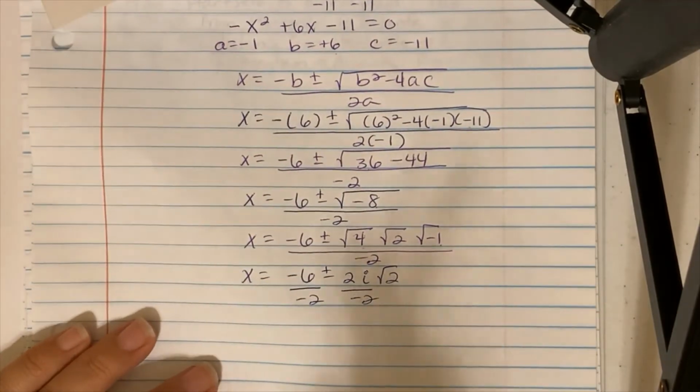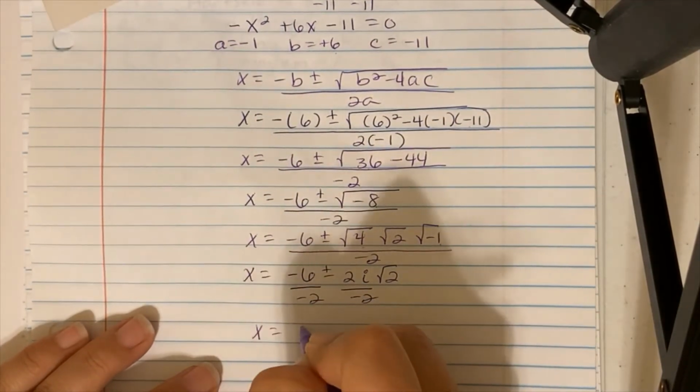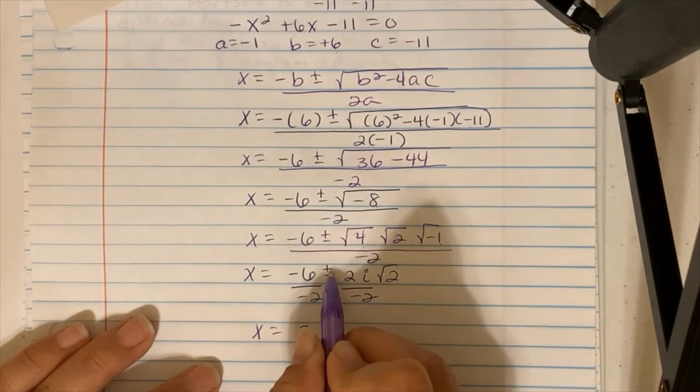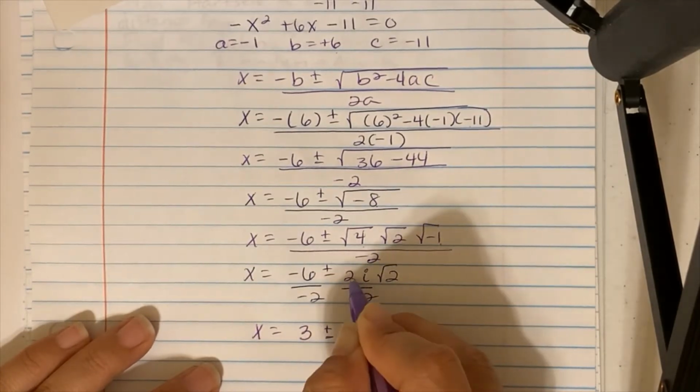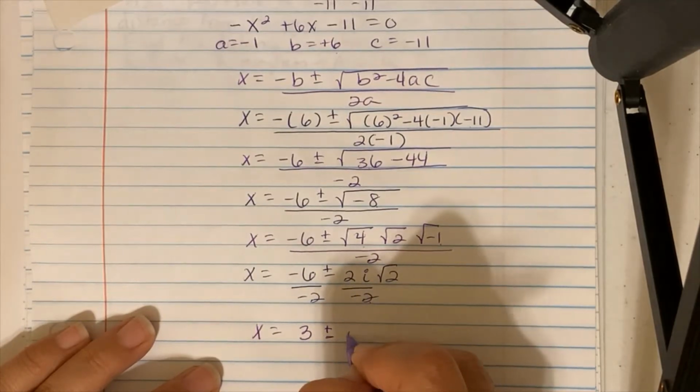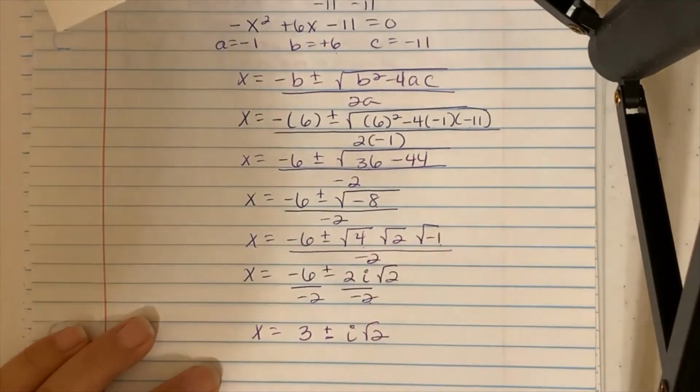So then you end up being x equals positive 3. Because I'm doing plus minus divided by a negative, I'm still going to be plus minus. The 2's are going to cancel out, leaving you with i radical 2.